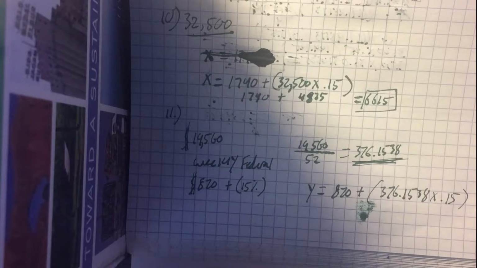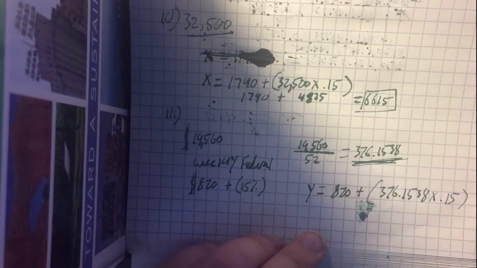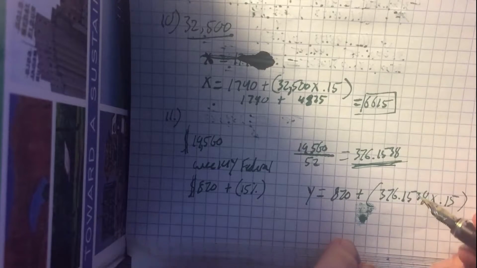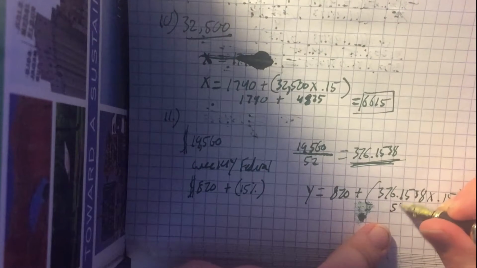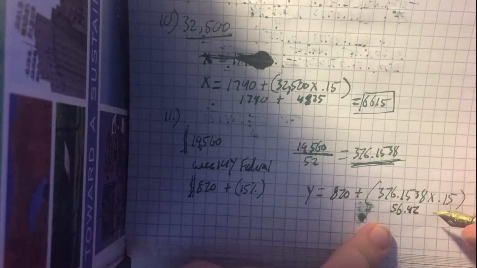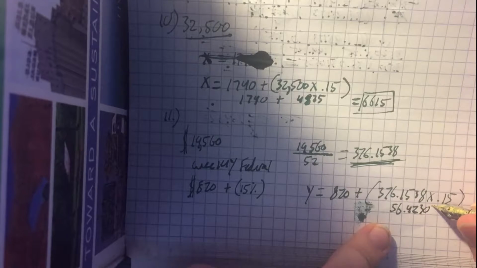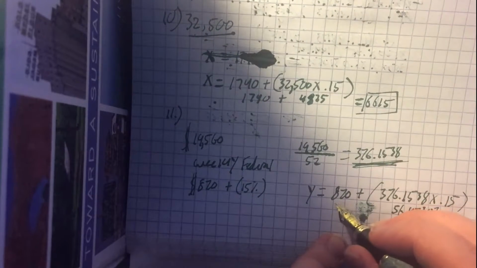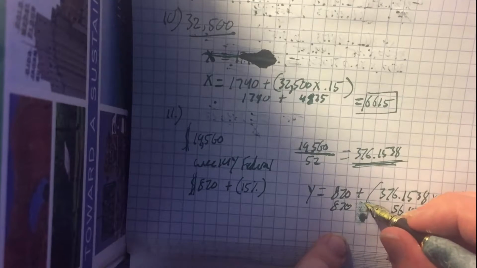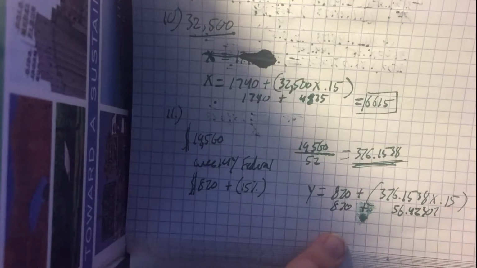Let's do the parentheses first: 376.1538 times 0.15 gives 56.42307. And we keep our 870 over here.